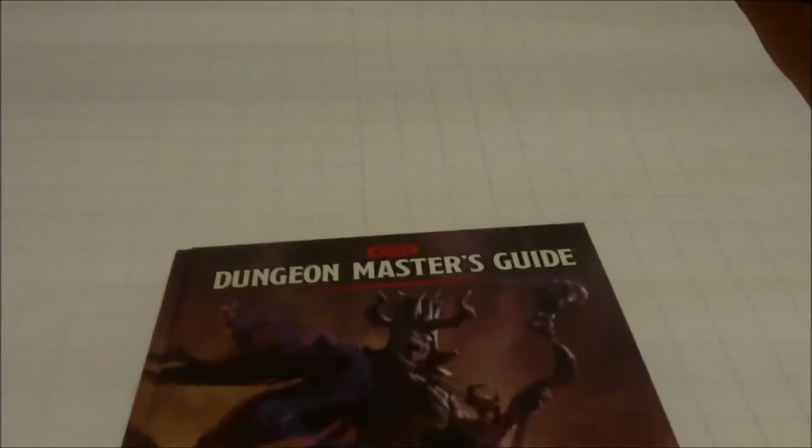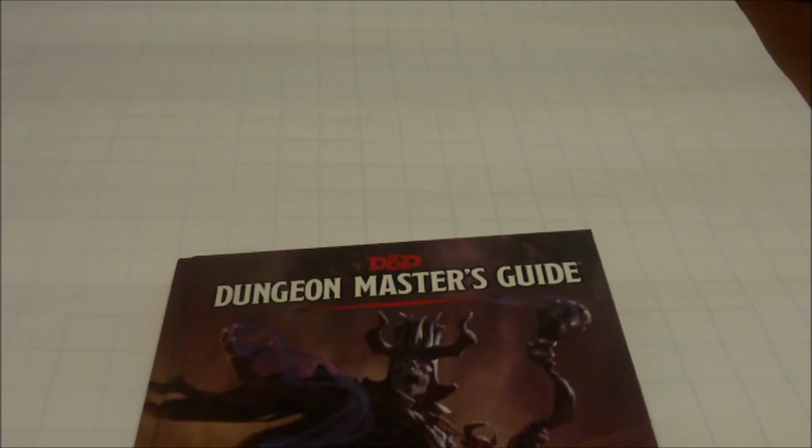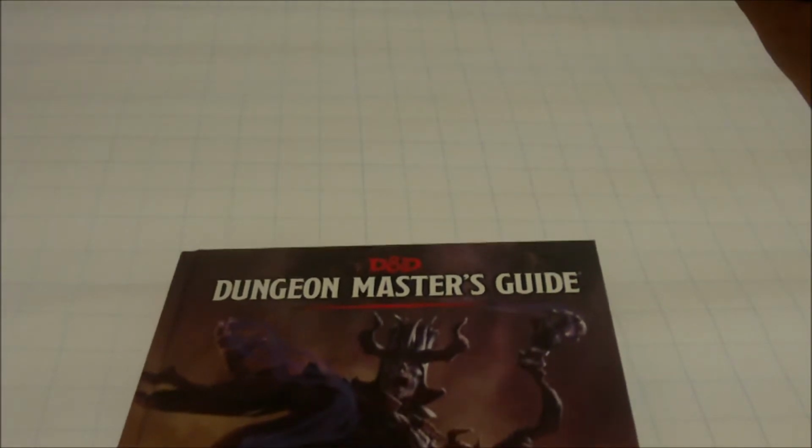Now I think for the purposes of this first video I'm probably just going to get the layout of the dungeon, and then I might make a second video where I use the charts to dress the dungeon, essentially, and put features in the rooms, stuff like that. So let's just start right off.